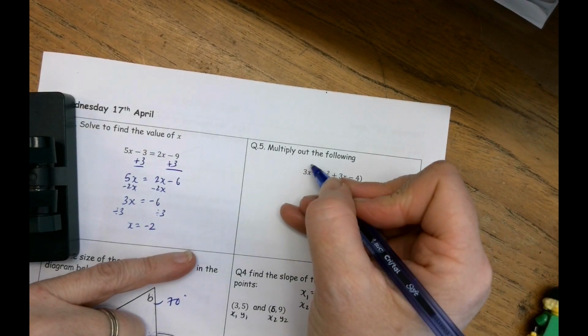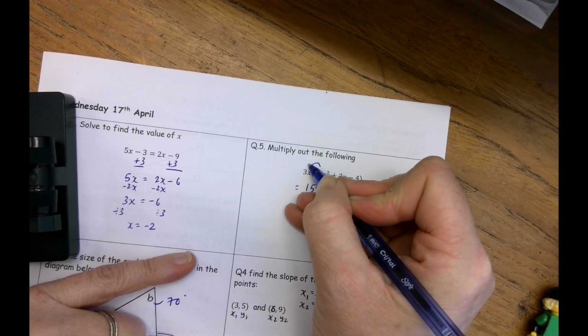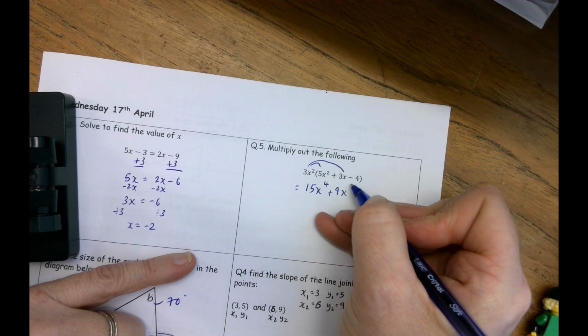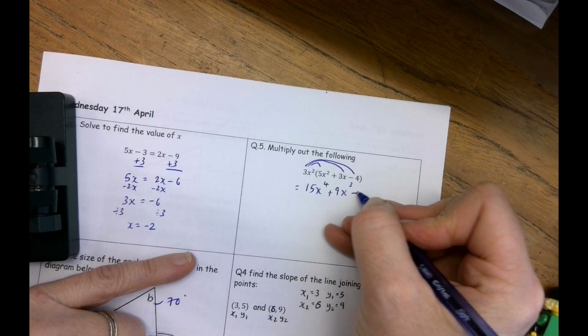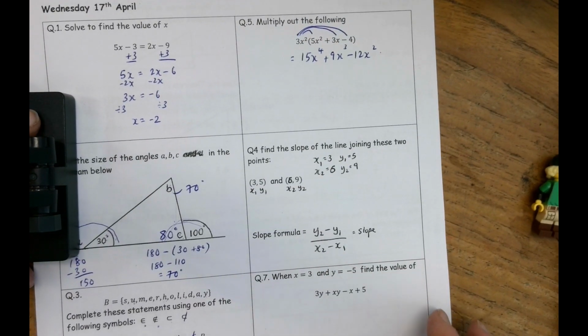3x squared, multiply this out. 3x squared by 5x squared is 15x to the power of 4. 3x squared by 3x is plus 9x cubed. 3x squared by minus 4 is minus 12x squared. And that's all I can do. I can't add anything together.